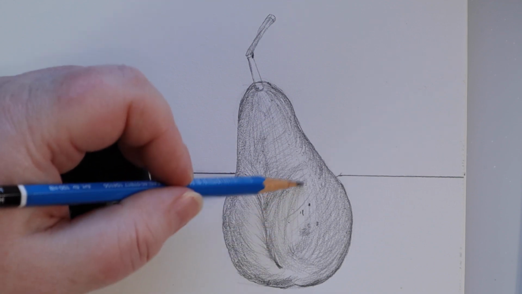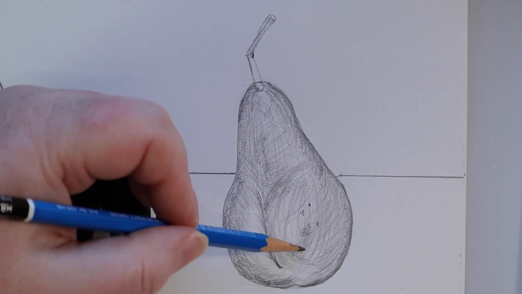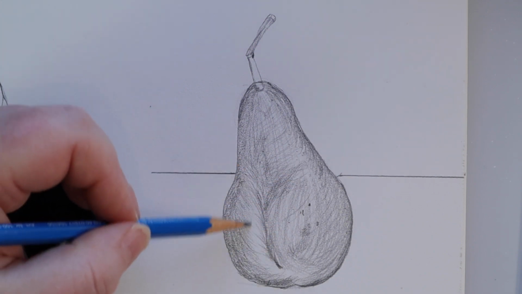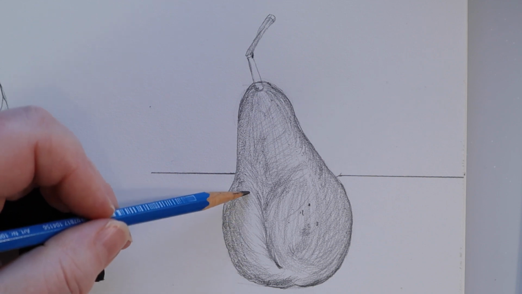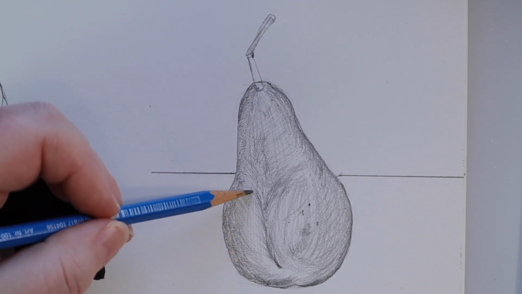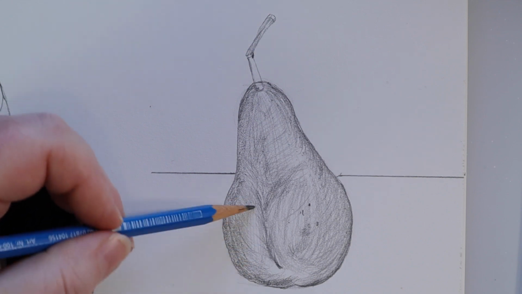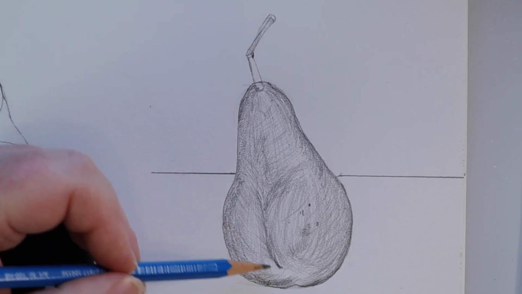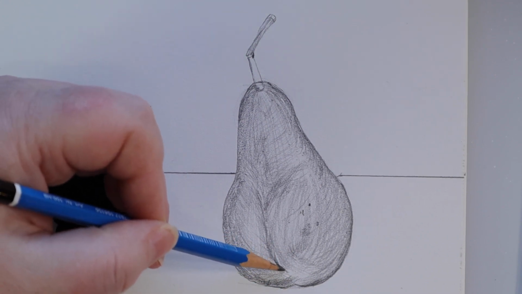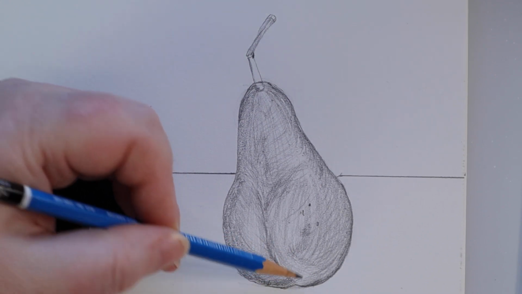Because we want the whole pear to have shading in this case because it's not a really bright highlight. And so I'm gonna just do a little bit more of this. A little bit more of this.